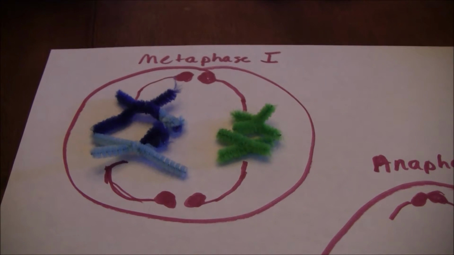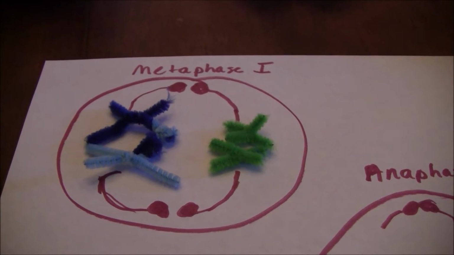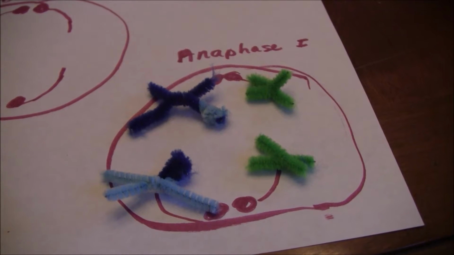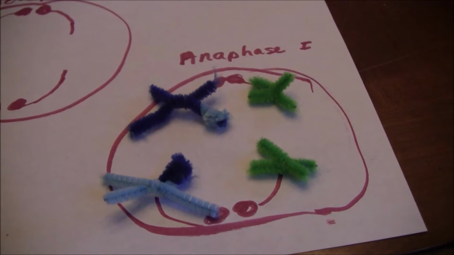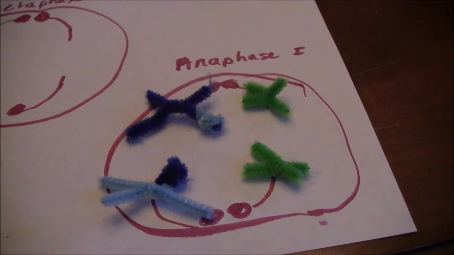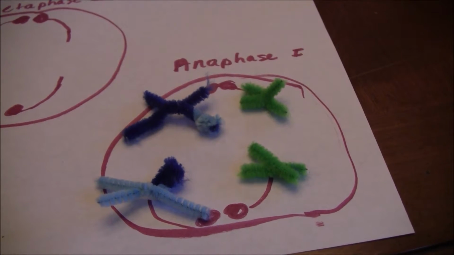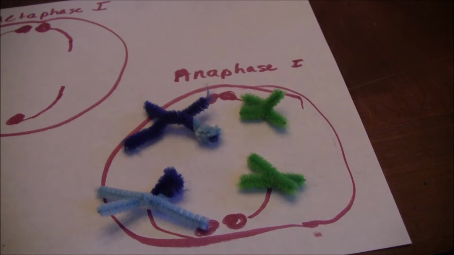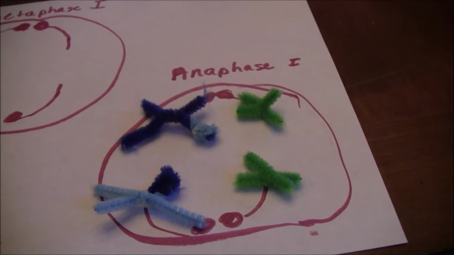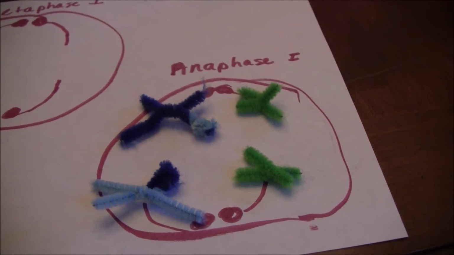color. In metaphase 1, the homologous chromosomes line up across from each other. In anaphase 1, the homologous chromosomes are separated. Telophase 1 happens the same in mitosis and meiosis. Meiosis 2 happens right after meiosis 1 with no DNA replication. The steps in meiosis 2 are just like mitosis.